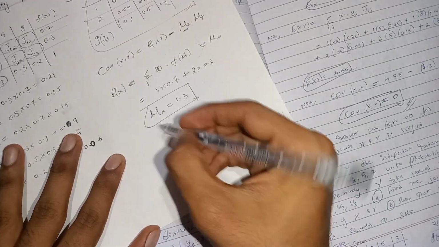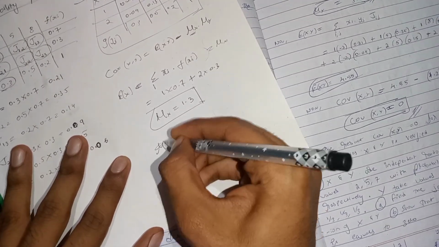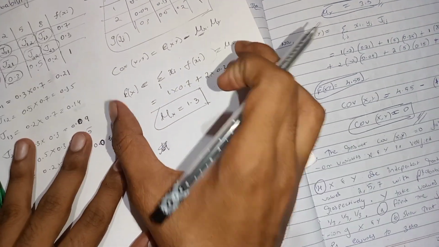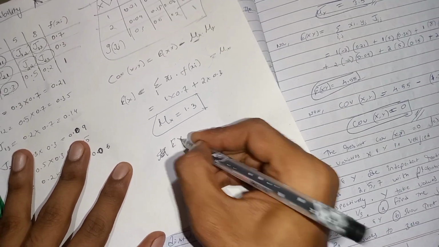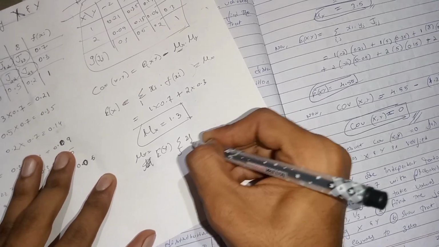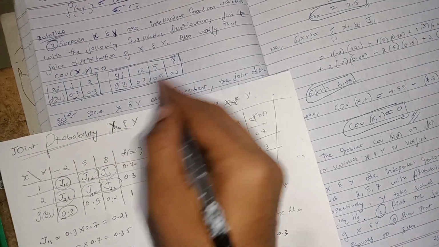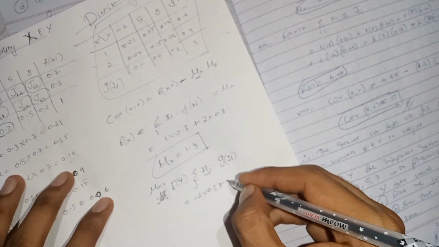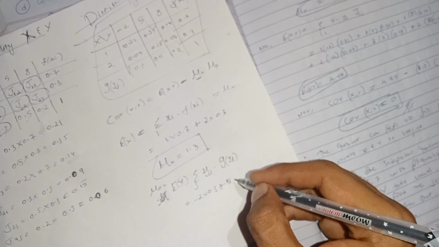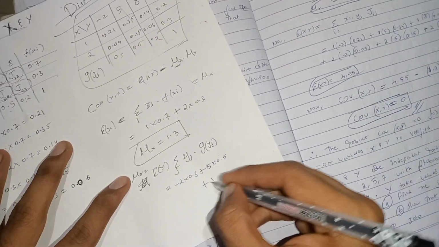But I'll also provide my answers, and you just verify whether it's correct or not. Similarly, we can find E of y, which is nothing but mu y, equal to summation yj into g of yj, using the y distribution table: minus 2 into 0.3 plus 5 into 0.5 plus 8 into 0.2.